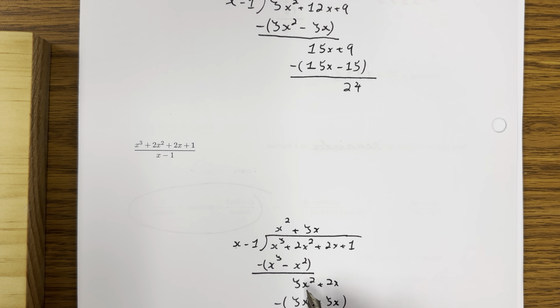And so we've got, of course, these guys go away. 2x minus negative 3x makes that a positive. And so we're left with 5x. Drop the next one down.